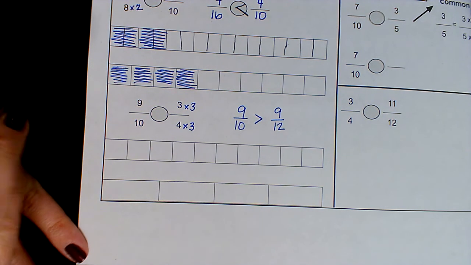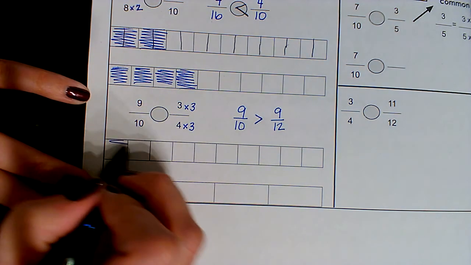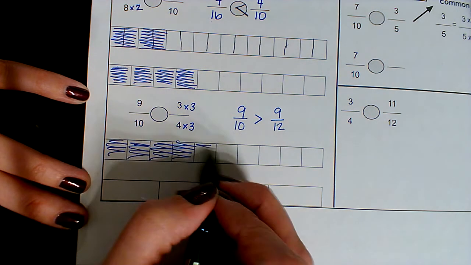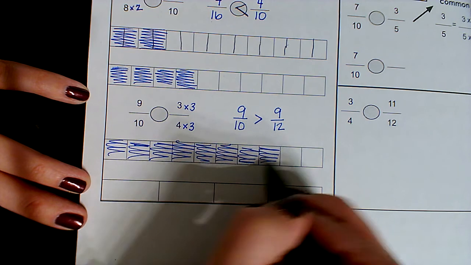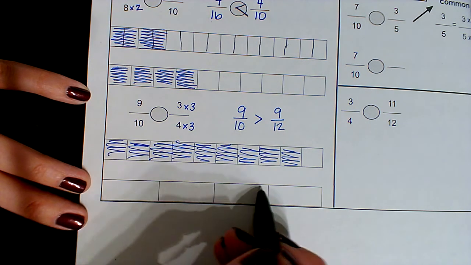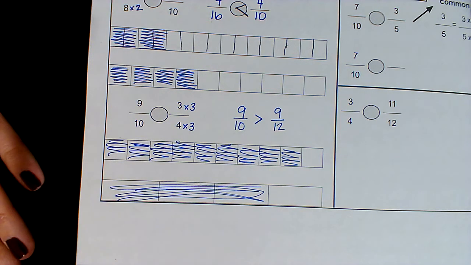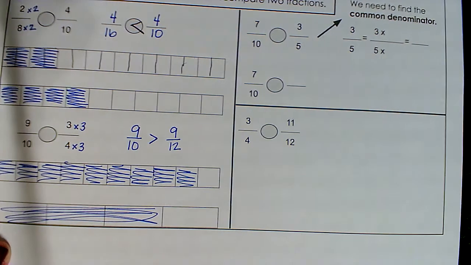And I'm going to go ahead and check by looking at my picture, and I'm going to shade in 9 of these tenths. You can do your quick math scribbles to get up to 9/10. And I can shade 3/4, or I know that would be the same as 9/12. And look at that. 9/10 is indeed greater than 9/12.